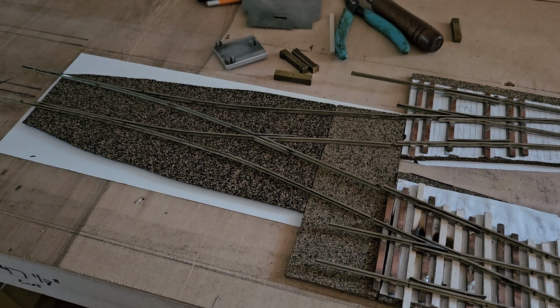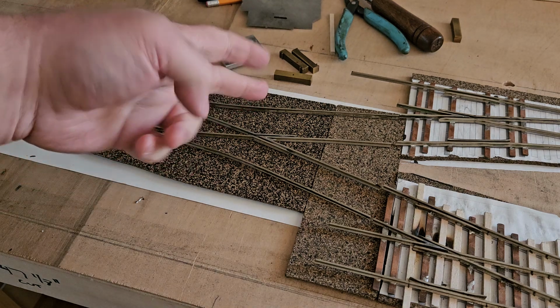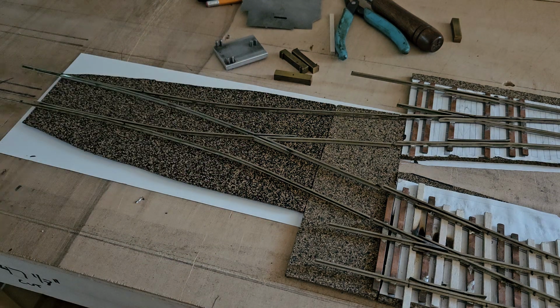So anyway, this is just the first time I've ever done this. The first time I ever built a switch from scratch, free-handed, with no jig. First time ever. So I'll be bringing a part 2 for when it's done with the guardrails. I have to make the guardrails that go on this side, and then start spiking everything in and putting the ties out.